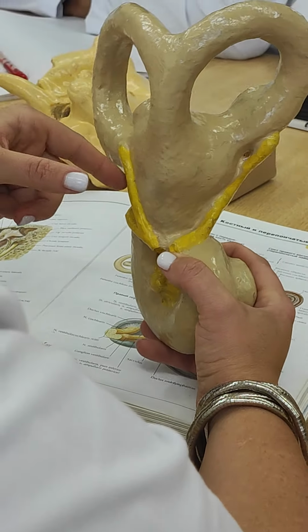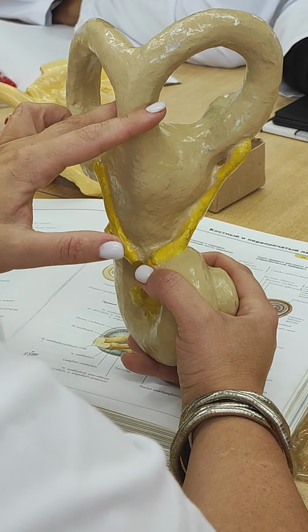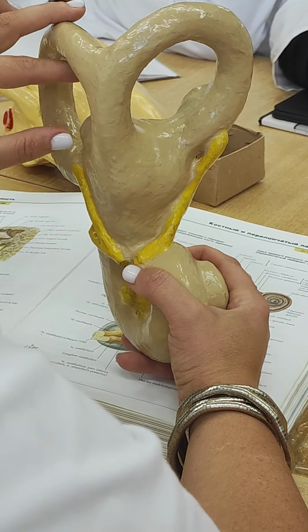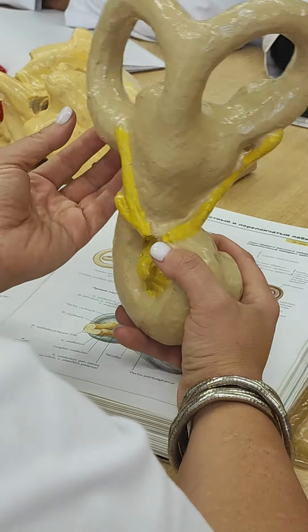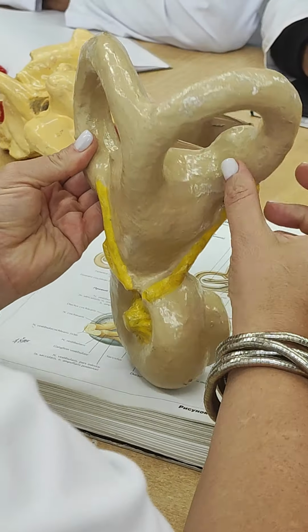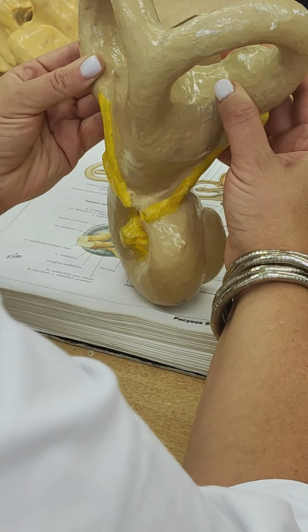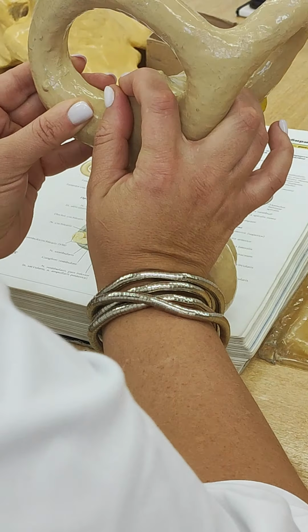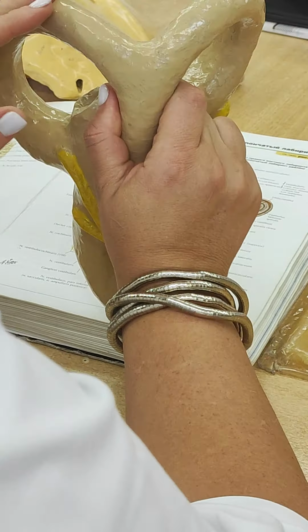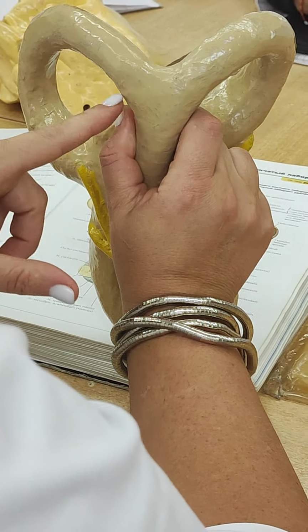Also, a semicircular canal has not only a crus, it has a semicircular duct and an ampulla. We have 3 ampullae, one for each canal, and 2 crura, because for the anterior and posterior canals 1 crus is common.